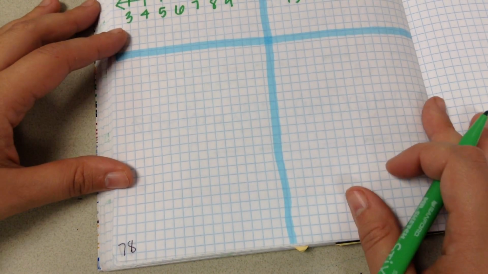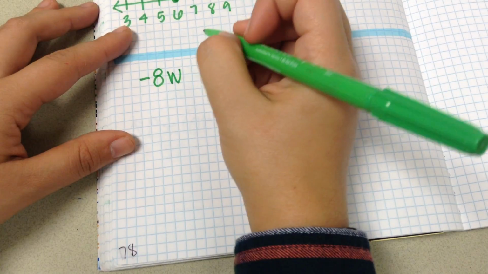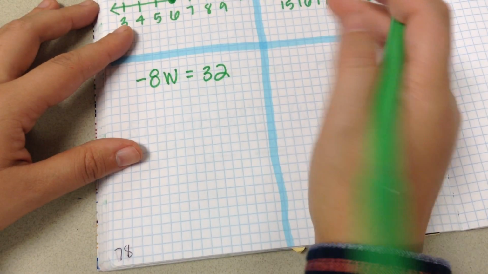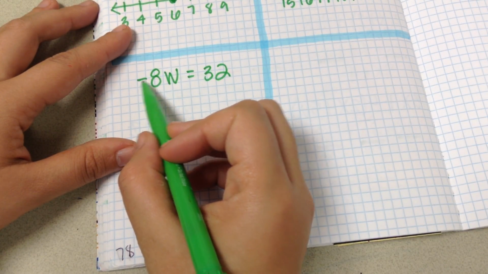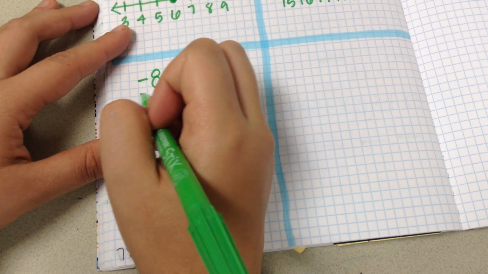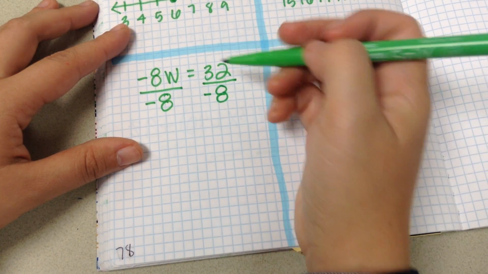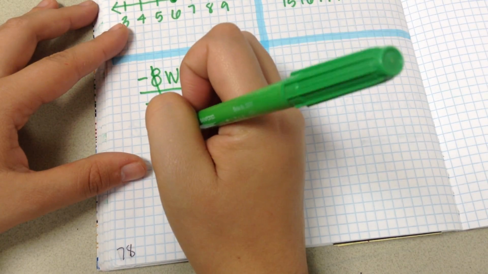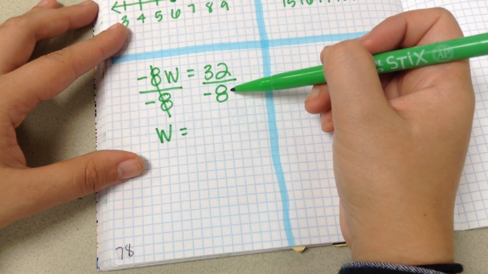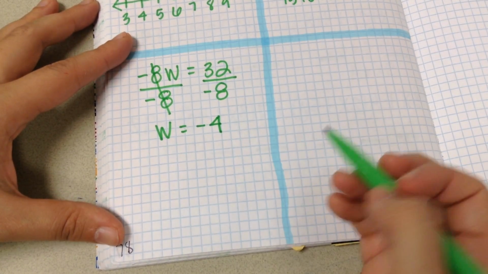Then, our next problem, we have negative 8w equals 32. Okay. So this means multiply. This means negative 8 times something has to equal 32. So I'm going to do the opposite of multiplication, which is division. So I have to divide by negative 8. So I'm going to divide by negative 8 here. And then this is canceled. So w is going to equal, now this is positive 32 divided by negative 8. So my answer is going to be negative 4. Okay. Now we're going to graph it.